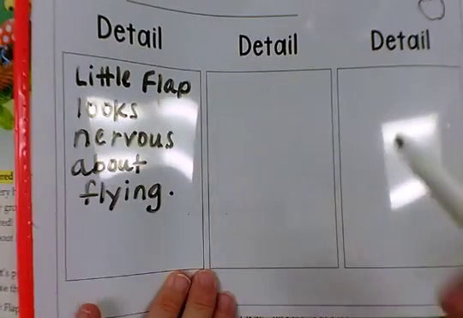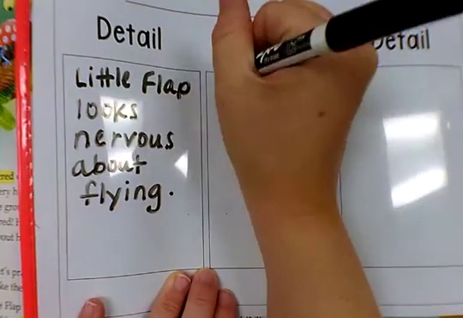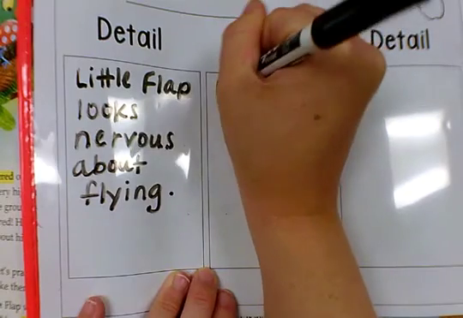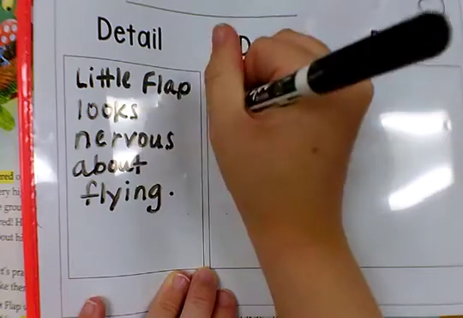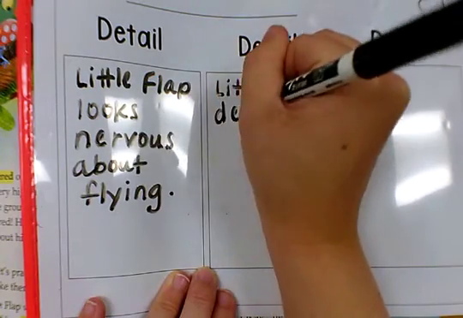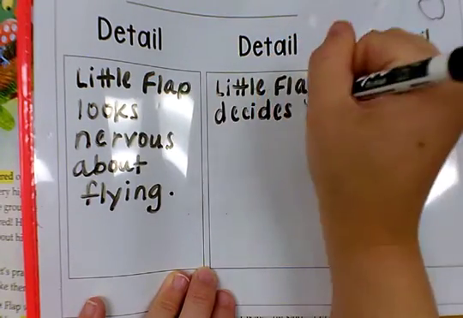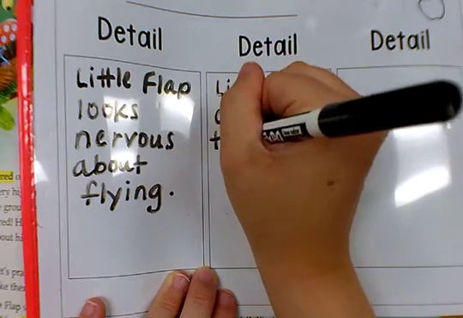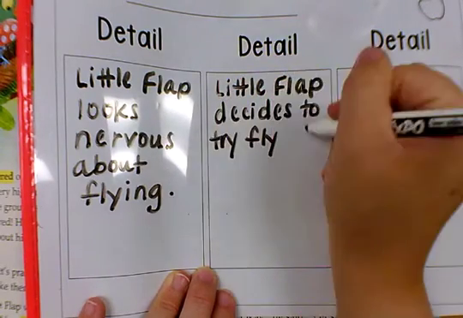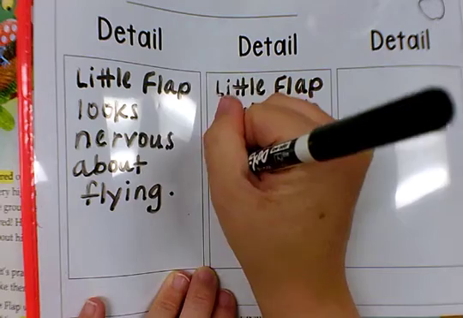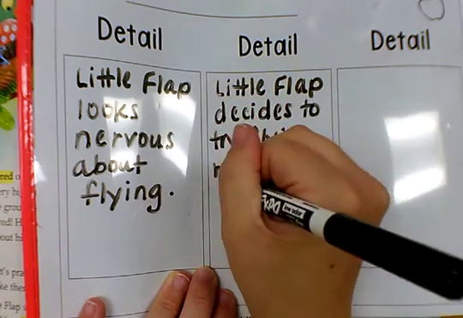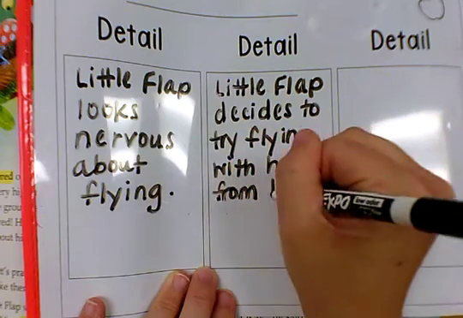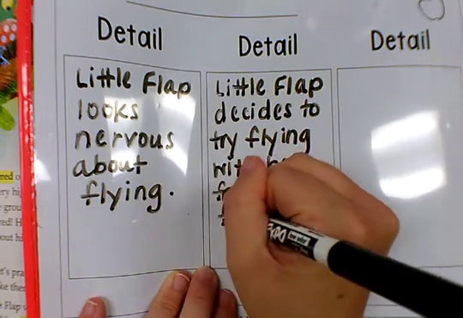So we could say on page 25 that Little Flap decides to try flying with help from his friends.